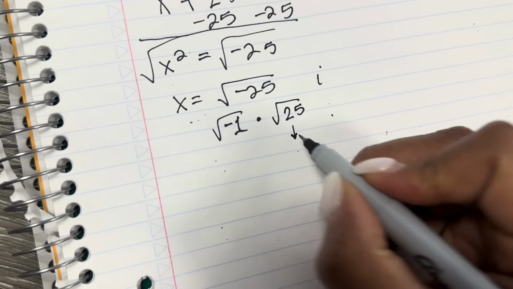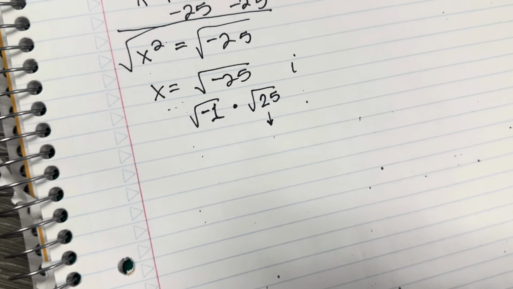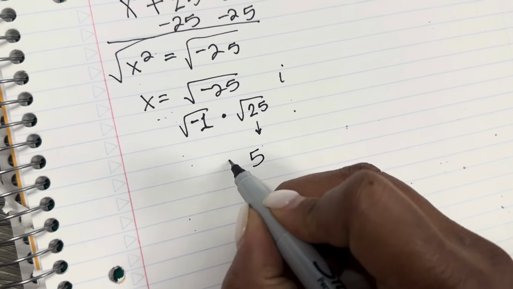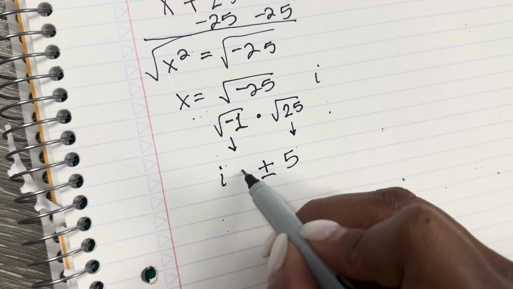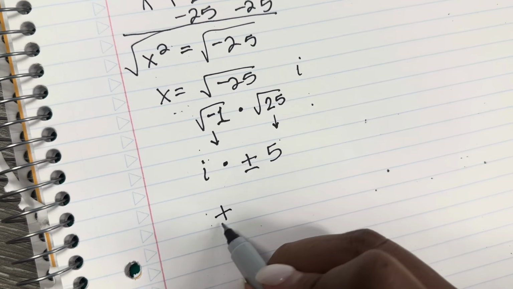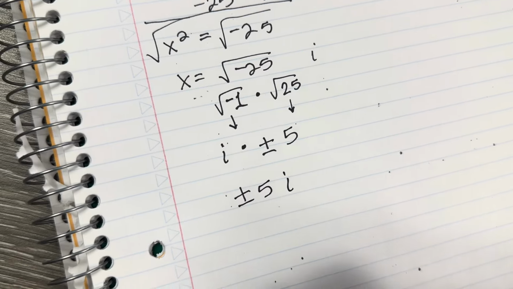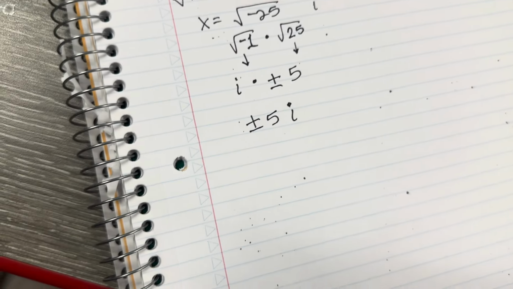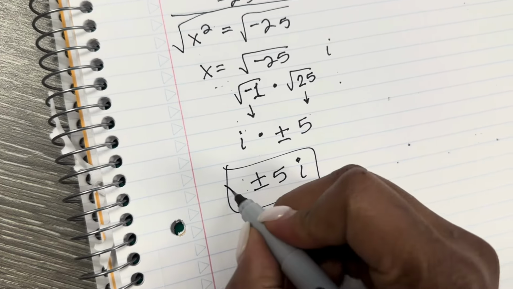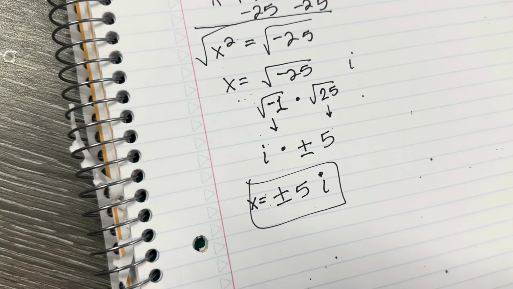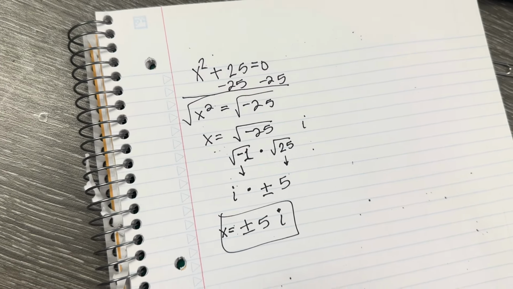Now we can do it. What's the square root of 25? 5, plus or minus 5. Bring your I down, bring your times down. Remember, the real comes first, then the fake, right? Imaginary. Again, not fake, just playing around, right? Plus or minus 5i is what x equals, okay? So that's how you do those.